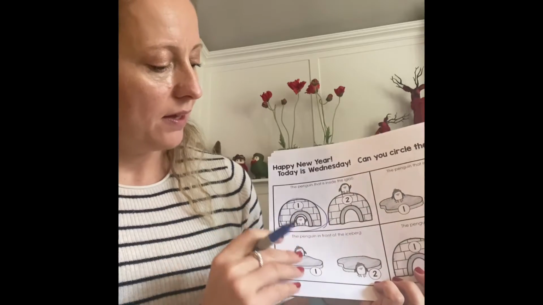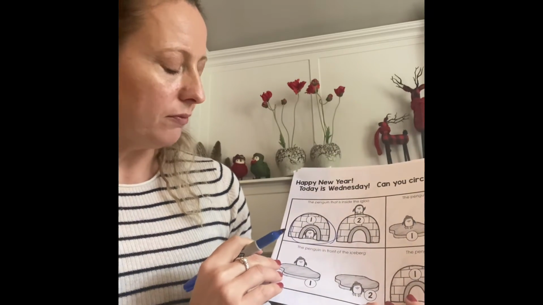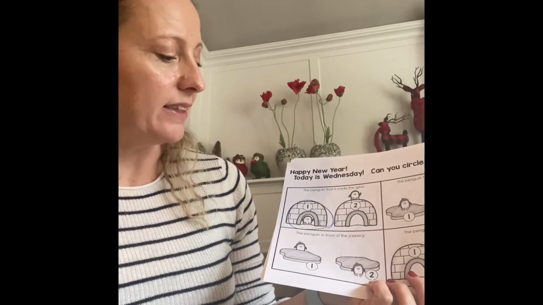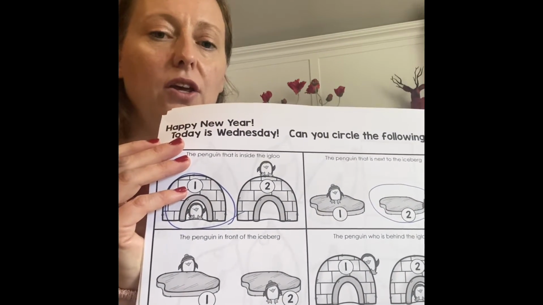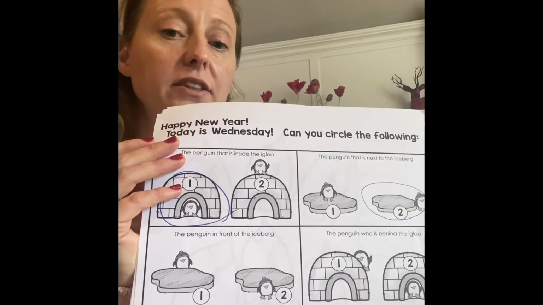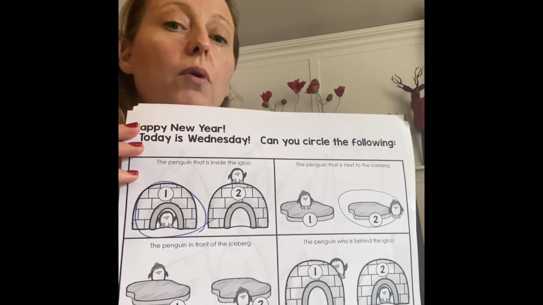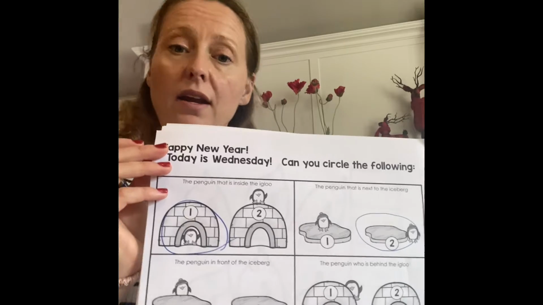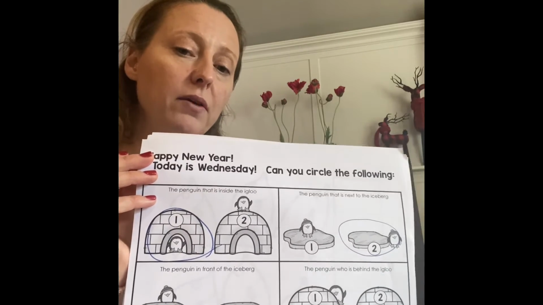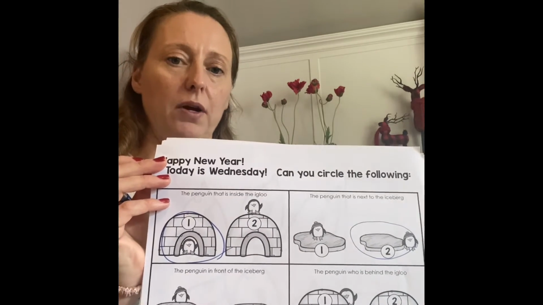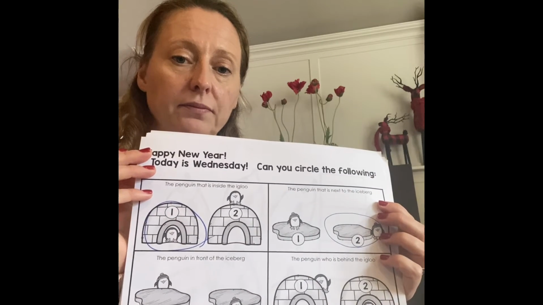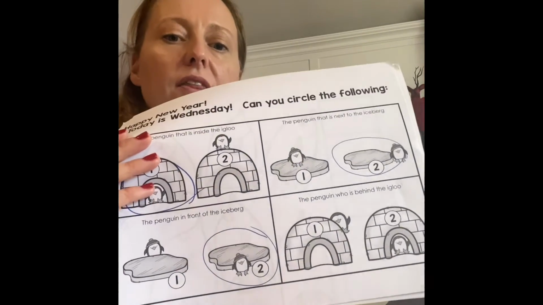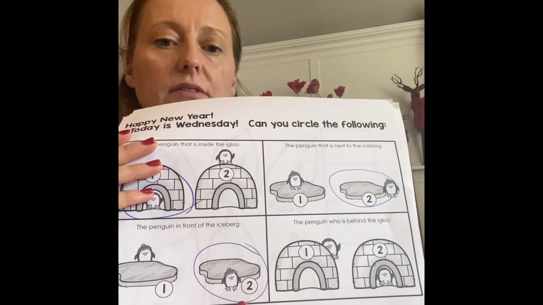Okay. Here's another iceberg one. Circle the penguin that is in front of the iceberg. Can you tell which one is in front of the iceberg? One of the penguins is on an iceberg, and one of the penguins is in front of the iceberg. Circle the one that is in front. This one is in front.